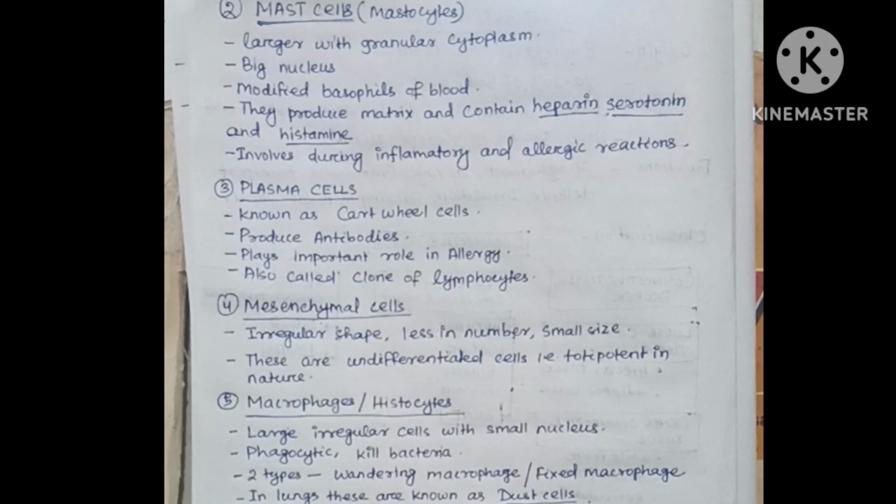In the next video, we are going to discuss the other tissues that are present under connective tissue proper.